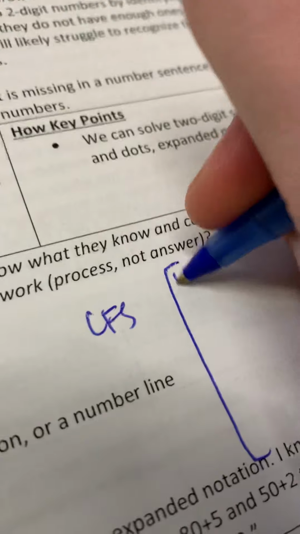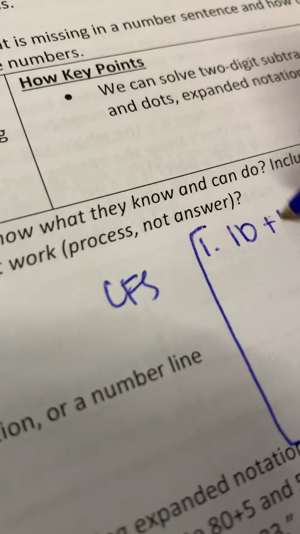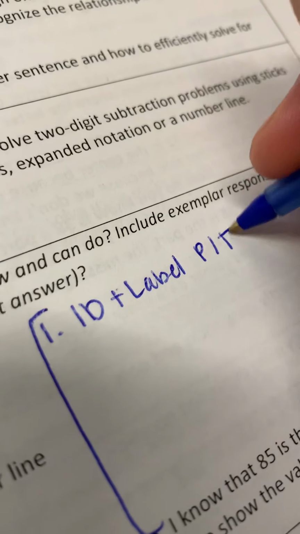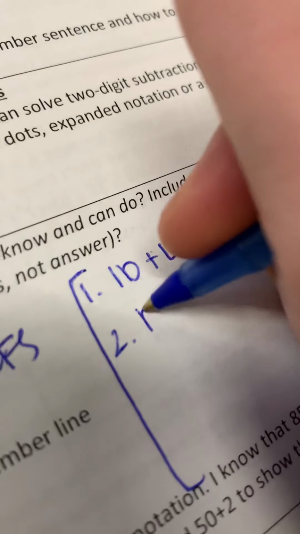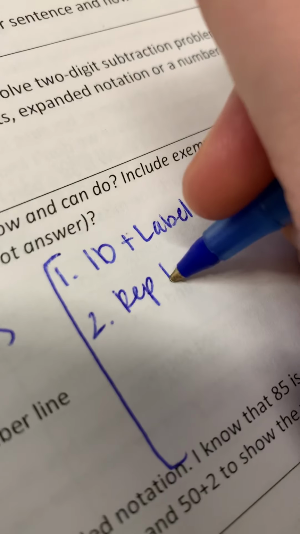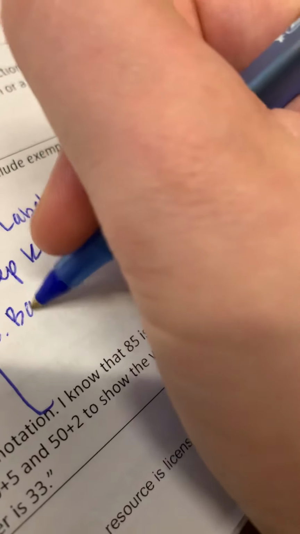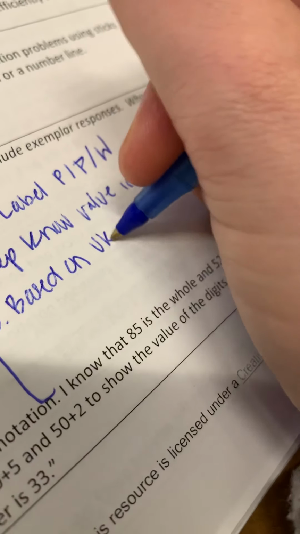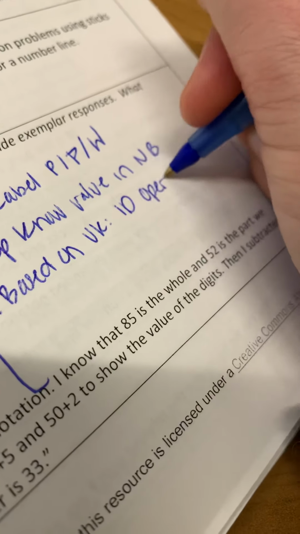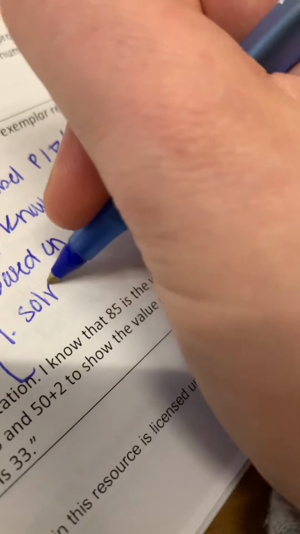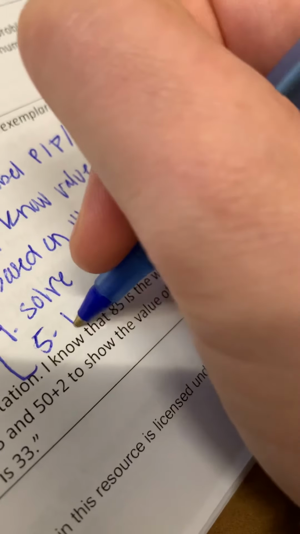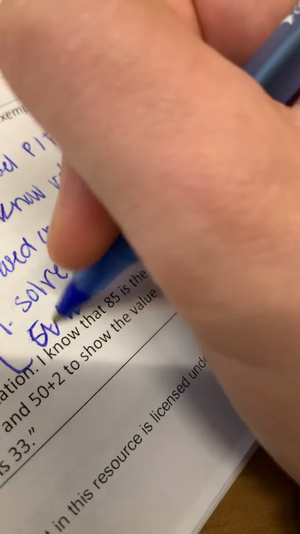CFS. Today, like usual: 1, identify and label, no joke, part, part, and whole. 2, represent known values in a number bond. 3, based on the unknown, identify the operation you're using. 4, solve. And then 5, yeah, that's it. Okay, so let's cross-check that against the actual problem of the day.